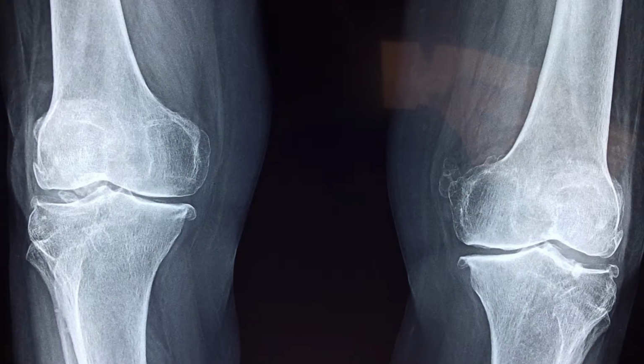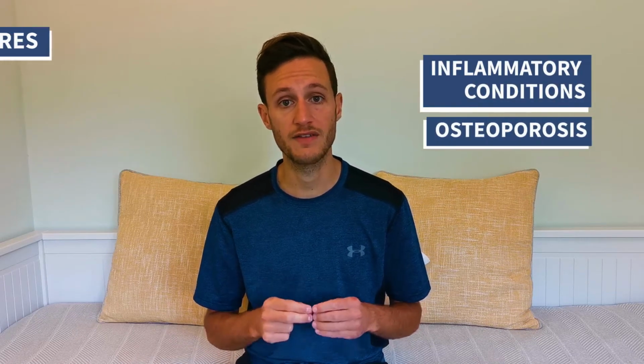Now, they're normally used to identify problems with bones or joints, and conditions commonly include things like fractures, infections in the bone, arthritis, other inflammatory bone conditions, and osteoporosis.